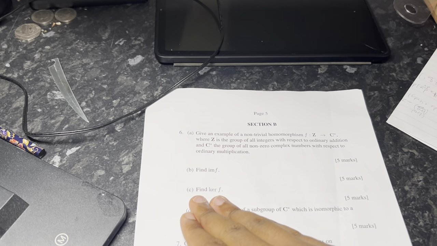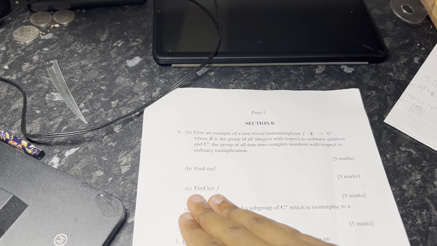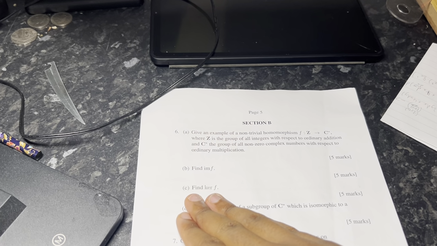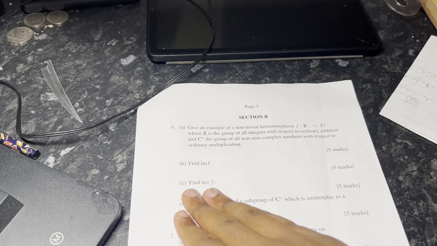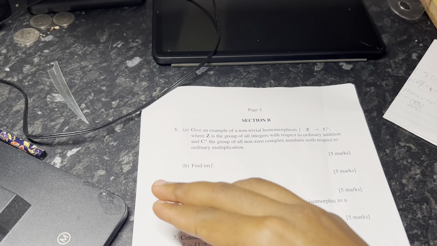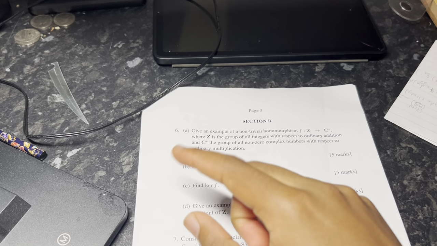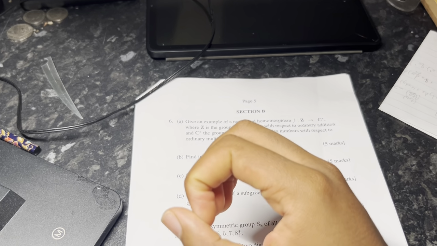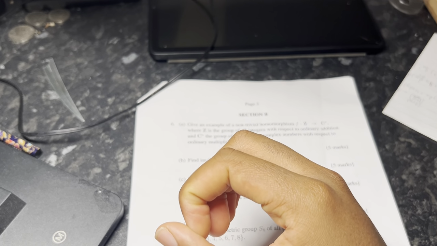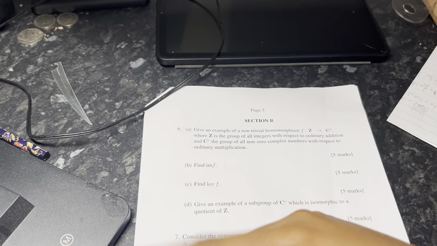The kernel, I said the kernel is, so the kernel would be whenever z to the n equals 1, and of course that's when n equals 0, but that's also cyclic, right, with roots of unity, I think.